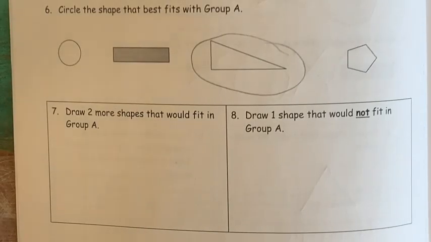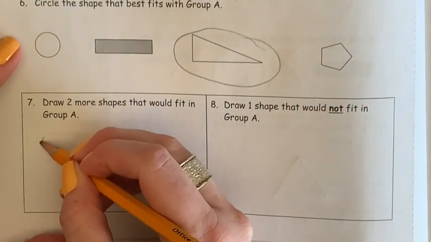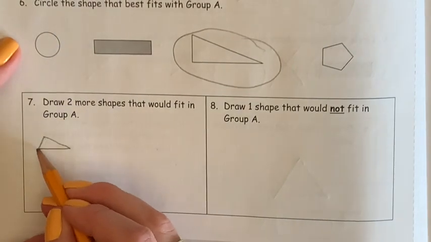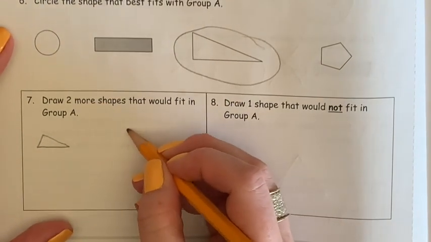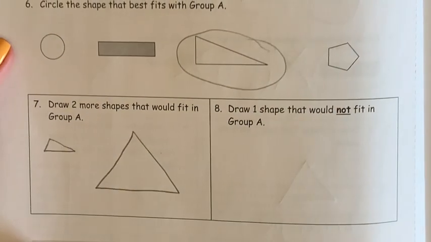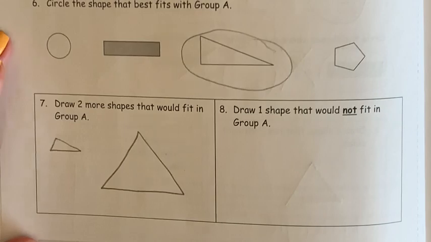Number 7 is asking us to draw 2 more shapes that would fit in with group A. So another shape that has 3 sides and 3 corners. I'm going to draw one now. There's 1, 2, 3. 3 sides and 1, 2, 3 corners. So that one would fit. And now, 1, 2, 3 sides and 1, 2, 3 corners.